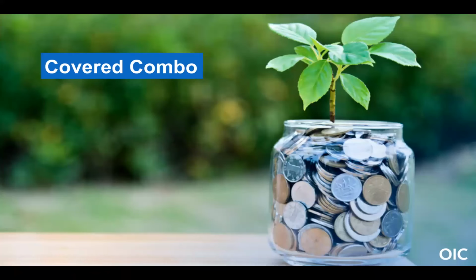So the last strategy we're going to look at is the covered combination. And the covered combination is going to be easy to understand if you understand the two strategies we discussed earlier. If you understand the covered call strategy and you understand the cash secured put, then the covered combo, or combination strategy, is going to be easy to understand, because all we're doing is combining those two strategies into one strategy.